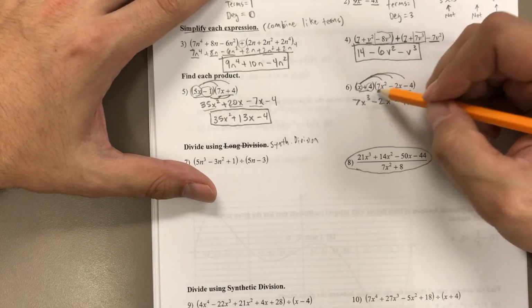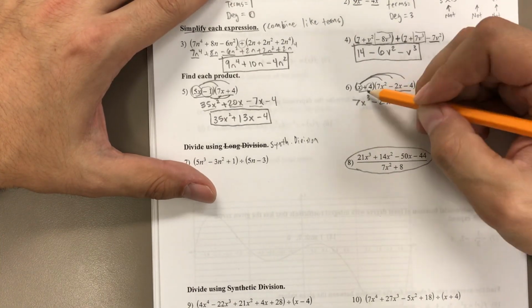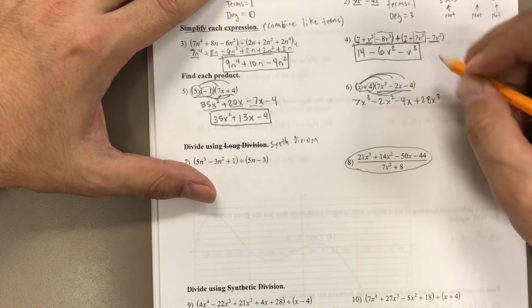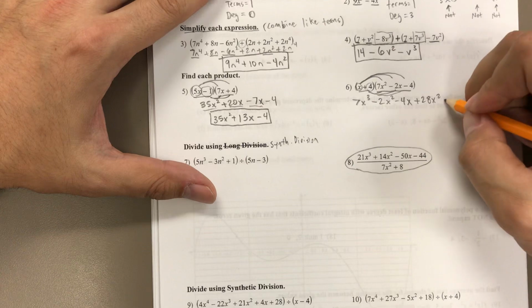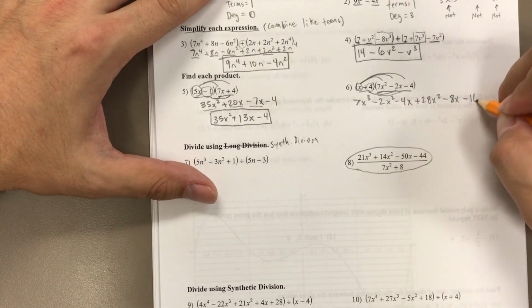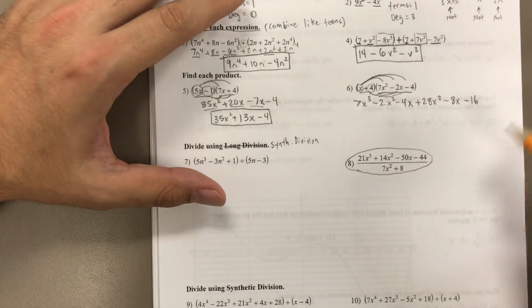Now I take the 4 and I distribute that into all 3 terms. 4 times 7 is 28, so I get a plus 28x squared. 4 times negative 2 is negative 8, so I have a negative 8x. And then 4 times negative 4 is a negative 16. So now I'm going to combine like terms.